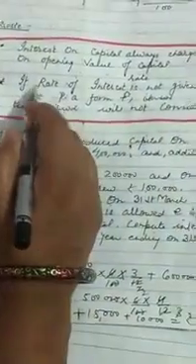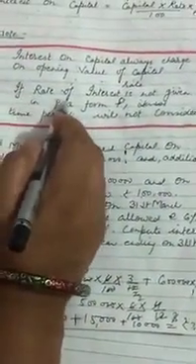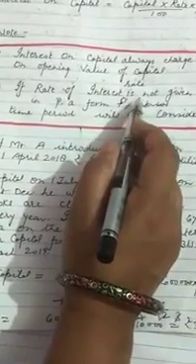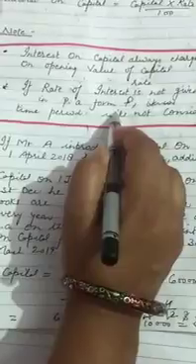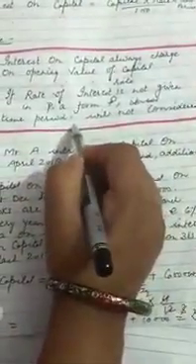Another very important point: if the rate of interest is not given per annum, then we don't consider the time period. Is it clear?